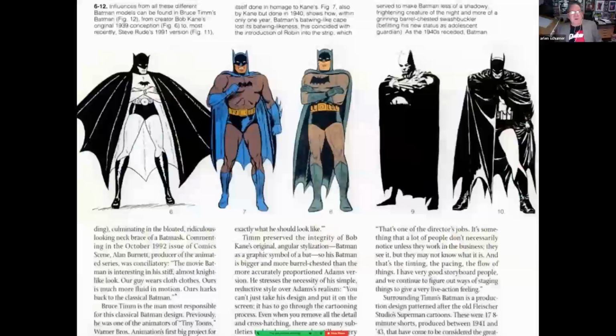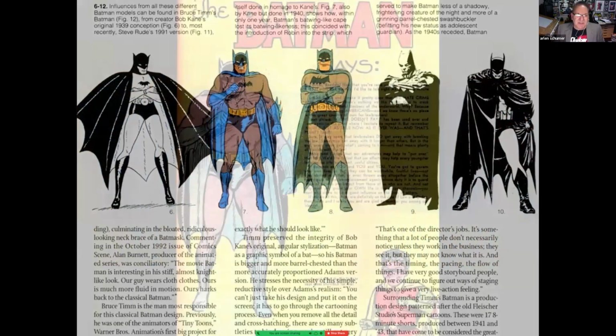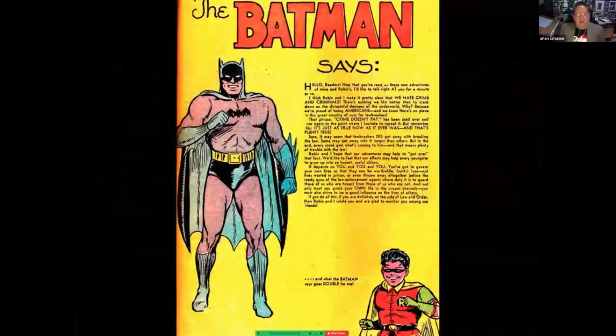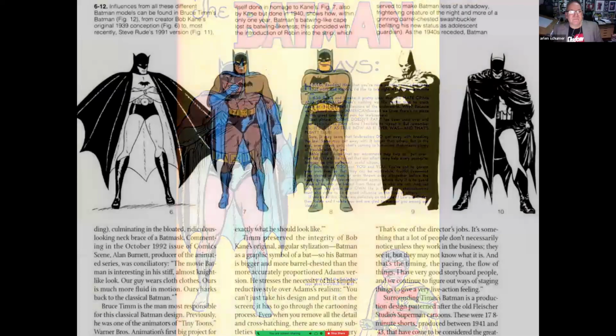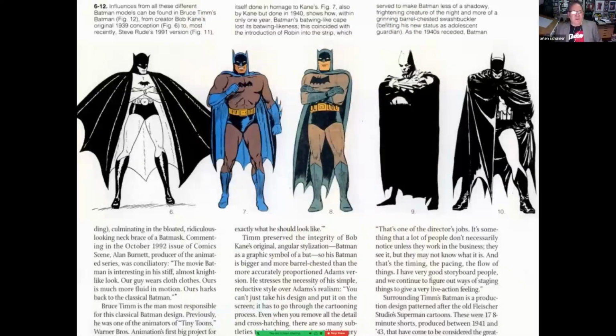Moving left to right, we get Bob Kane's first ghost artist, anonymous artists who weren't allowed to sign their name, but that's the great Jerry Robinson, who would go on to have a lifelong legendary career in comics. That's sort of the 1940s.